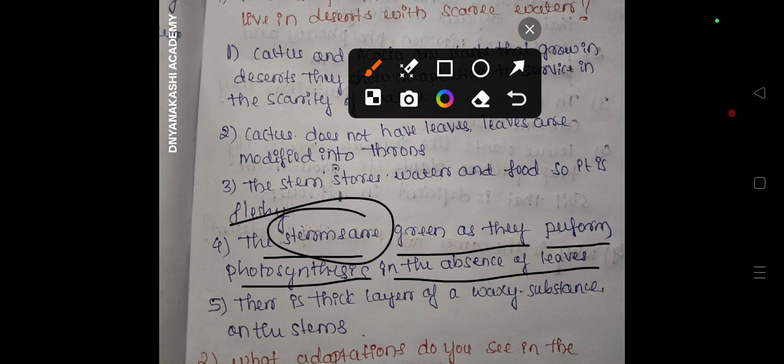Next, the desert region adaptation: there is a thick layer of waxy substance on the stem. This is a very important question.